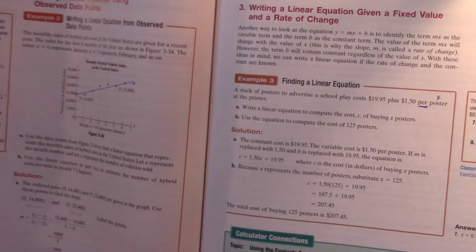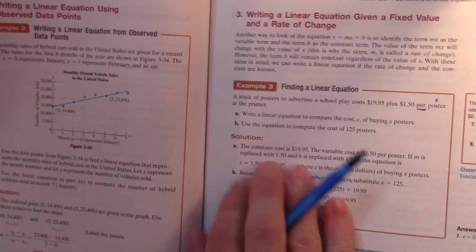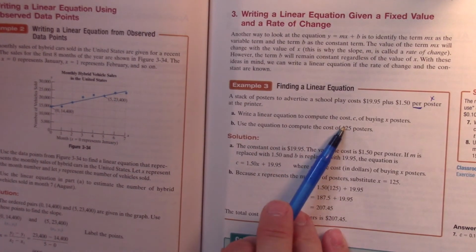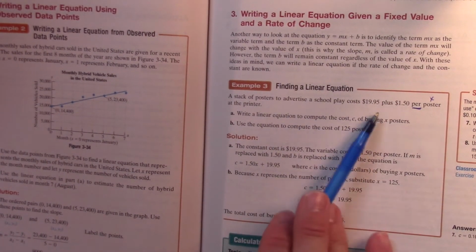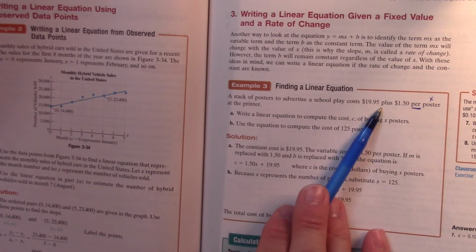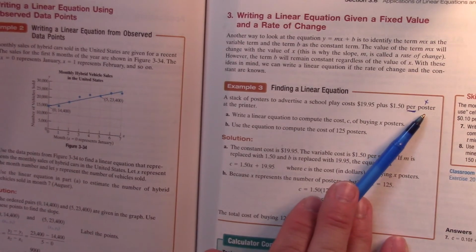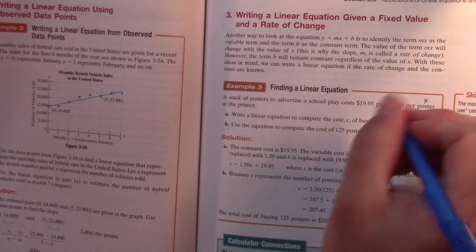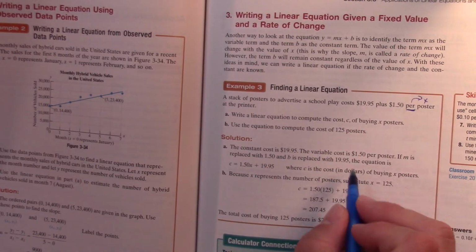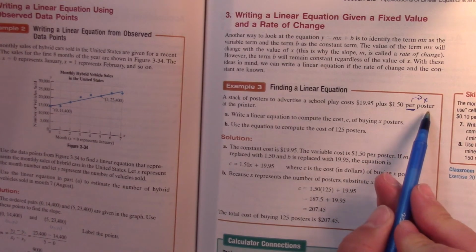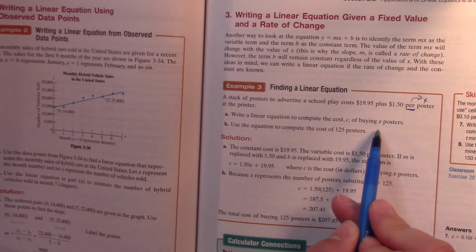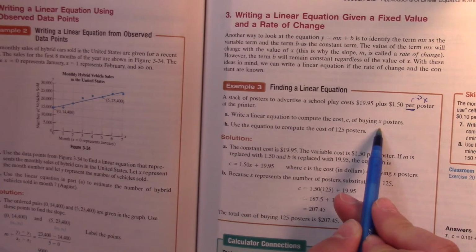And this is pretty simple. This just asks, first of all, to write the equation. Well, look, they're giving us all the information we need. In fact, $19.95 plus $1.50 per poster. If you don't have this written in your notes, you should. The word per means multiply, and it's really per poster. Poster is our x anyway. It says it right here, right?